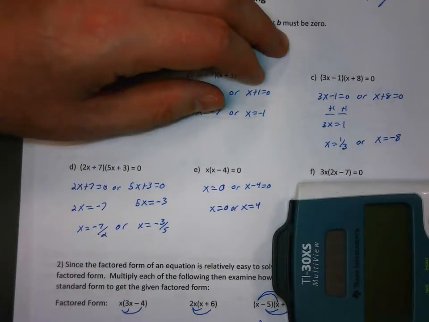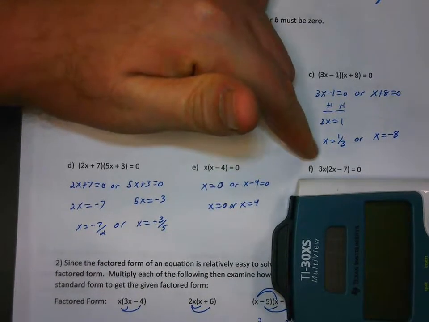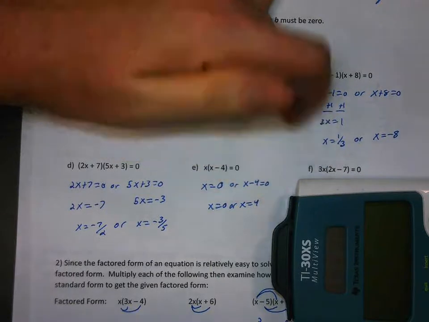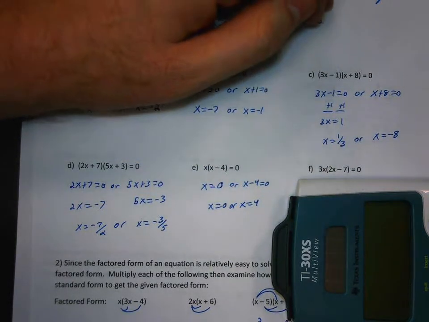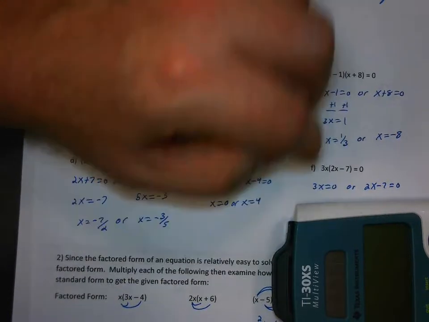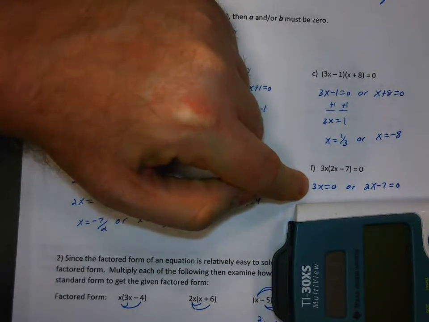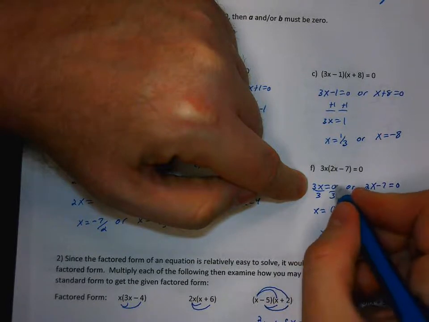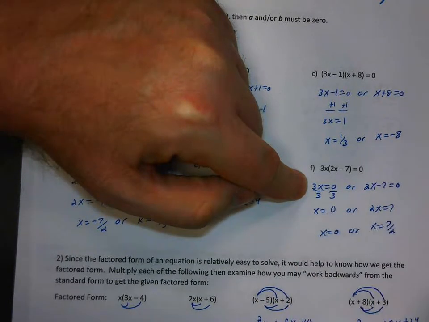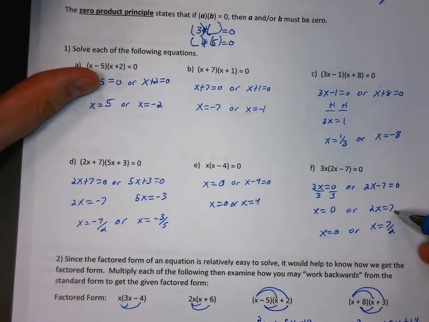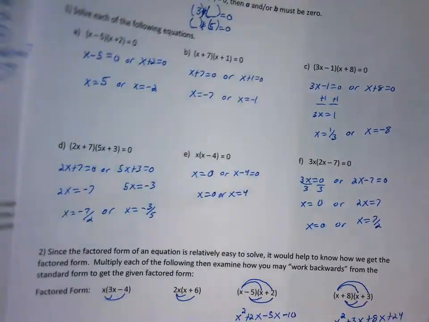And then in part F, the two factors that we're multiplying together are 3x and 2x - 7. So each of those factors, set them equal to 0. So 3x = 0 or 2x - 7 = 0. And then when you solve those, if you divide each side by 3, 0 divided by 3 gives you 0. And then in the other one, if you add 7, you have 2x = 7, and then divide by 2 to get 7/2.